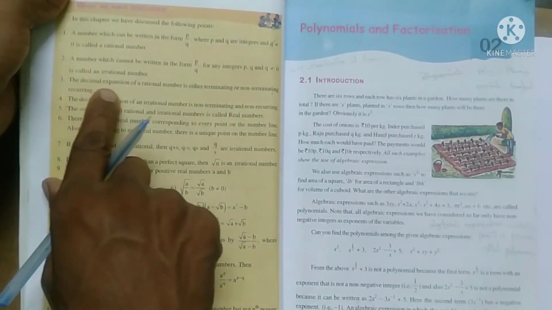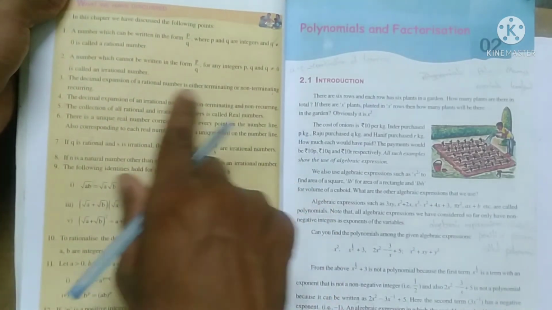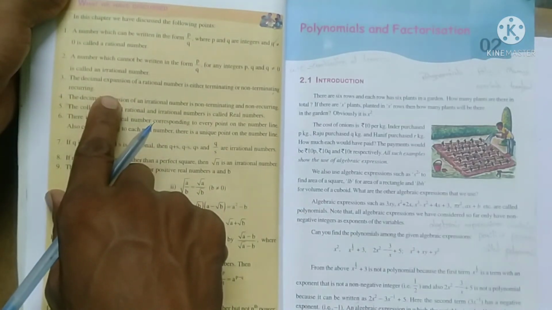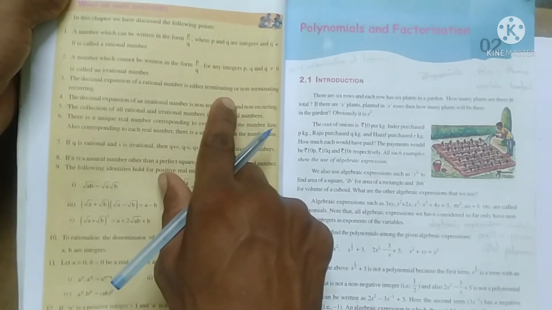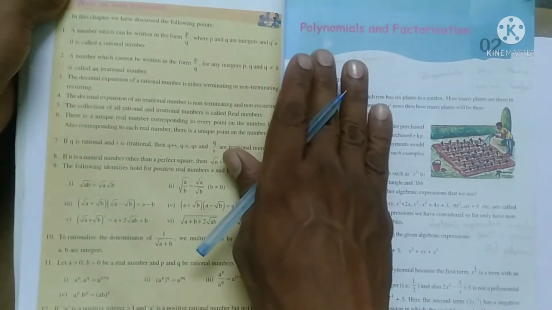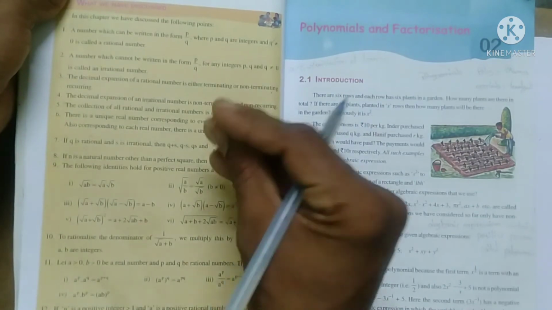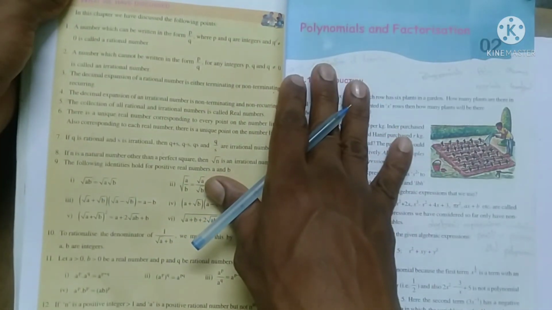Next, the decimal expansion of a rational is either terminating or non-terminating recurring. The decimal expansion of an irrational is neither terminating nor recurring, that is, non-terminating and non-recurring. It has an irregular decimal expansion that continuously goes on.